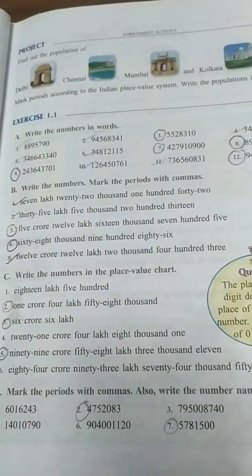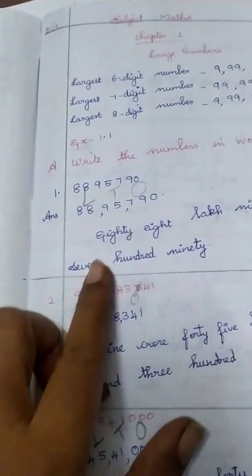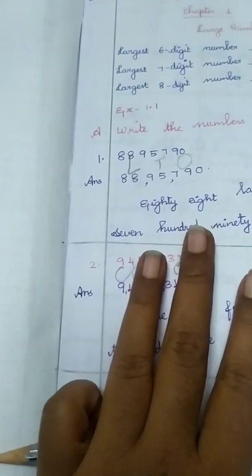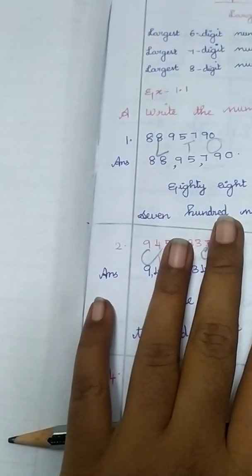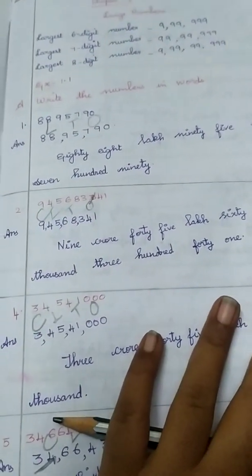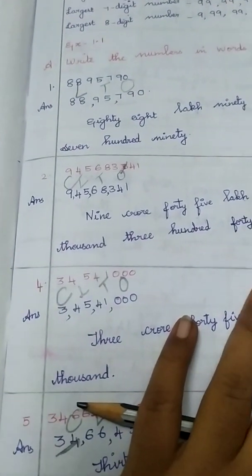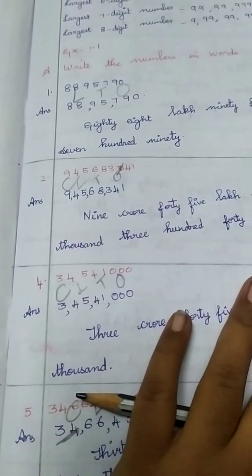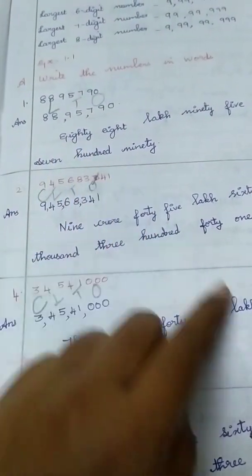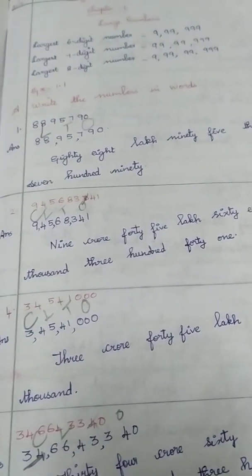How will you write the numbers in words? To write the numbers in words, first you are going to separate it by the commas. From the rightmost 3 digits you will place the commas, then by 2 digits in Indian system. After placing the commas, using pencil you can make a mark so that ones, tens, lakh, you can identify how many columns, how many place values you have. So you have up to lakh. So we write the number name as 88,95,790. If you follow this method, it will be easy.